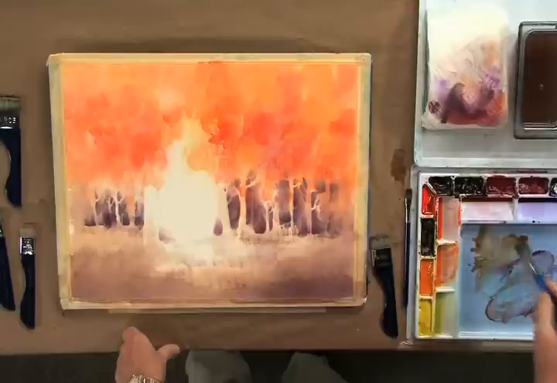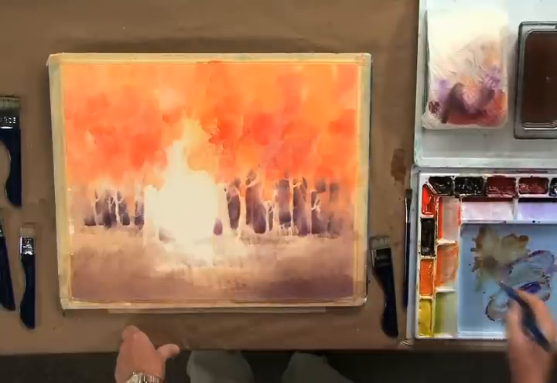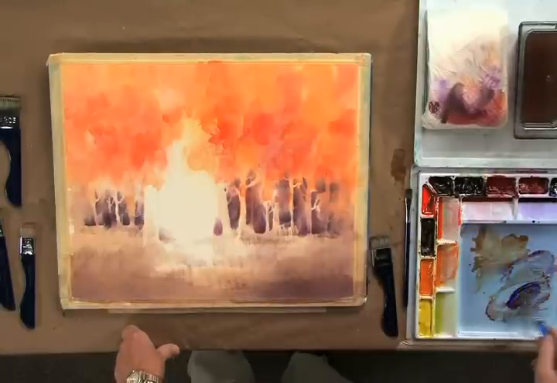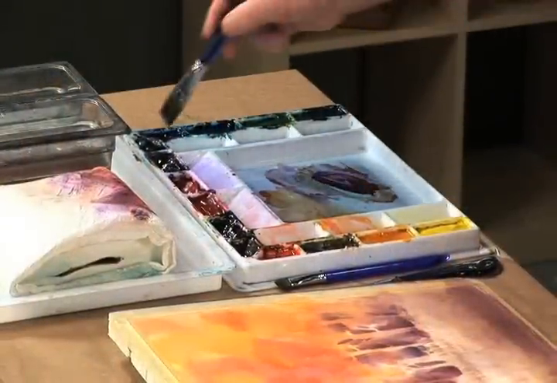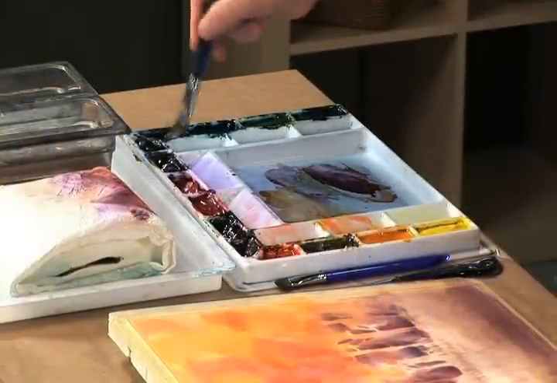Now, if you look at the palette, when I talk about dark, my idea of a dark color is exactly that. We're talking dark. This is violet and orange. I'm putting a little bit of blue in it just to darken it even more. This is cyan blue.